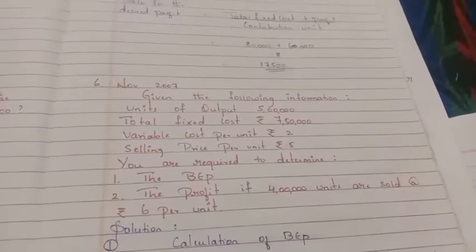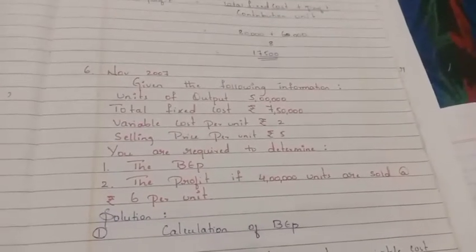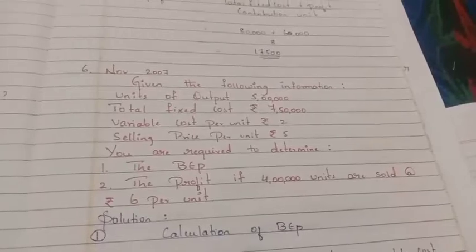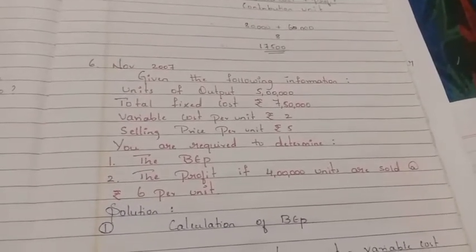In the formula, total fixed cost is divided by contribution per unit, so we require contribution per unit. First we have to calculate the contribution, even if it is not asked in the question. First we have to ascertain the contribution.